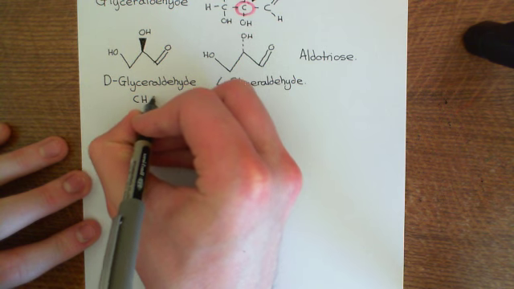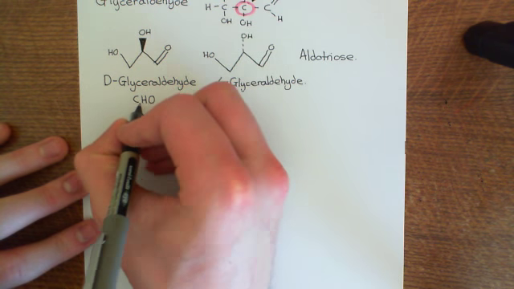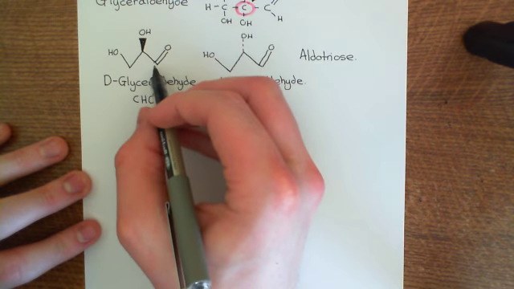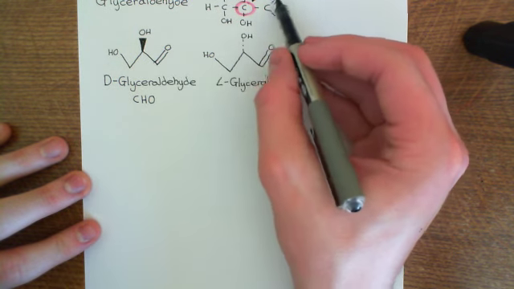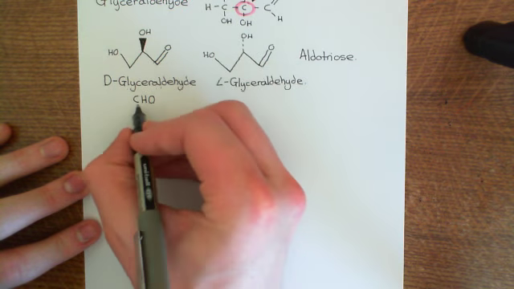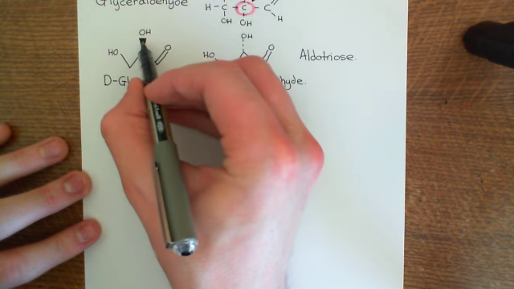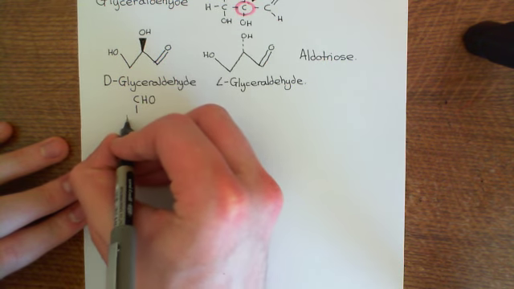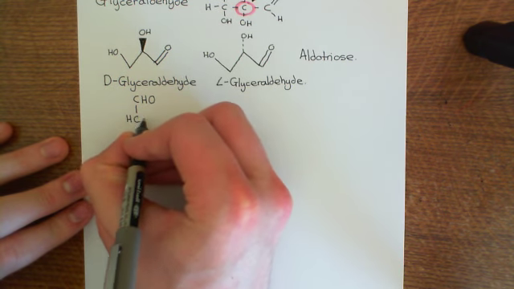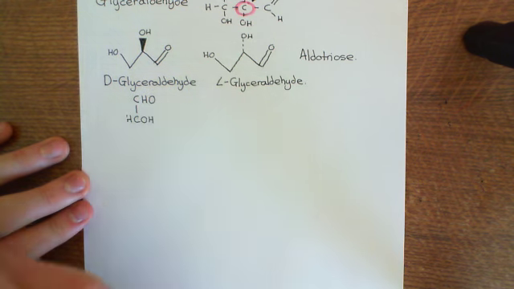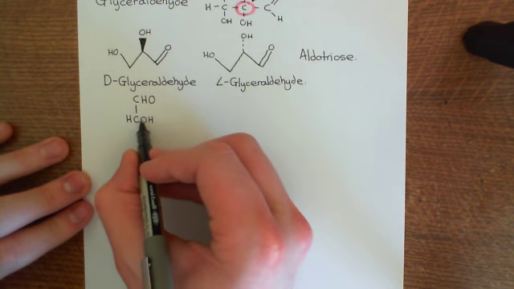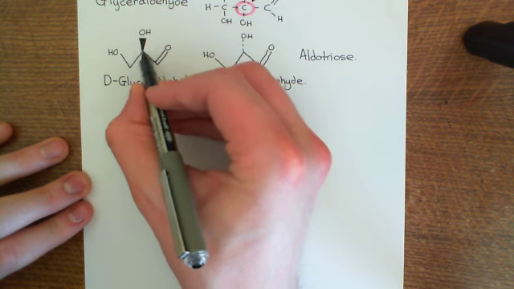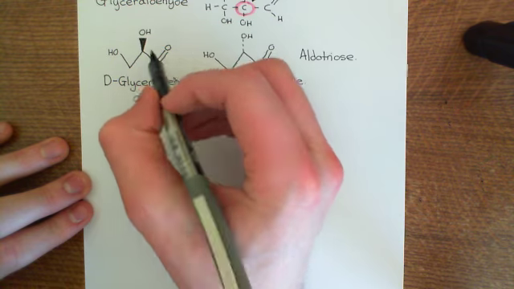So you put this CHO here, and this doesn't mean Chinese hamster ovary cells. Instead, it means the aldehyde group up here. So this refers to this aldehyde group. Now, to denote that the alcohol group of this second carbon is coming out of the page at us, what you put is an HCOH there. So putting the alcohol group on this side denotes that it's coming out of the page towards us if you were to draw a structure like this.